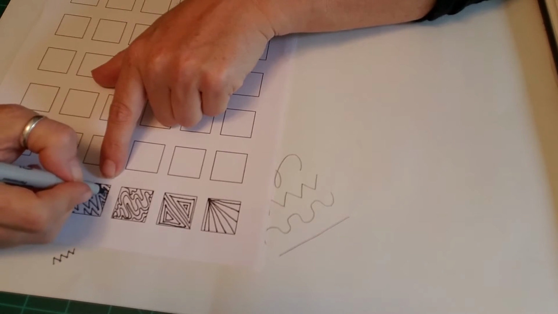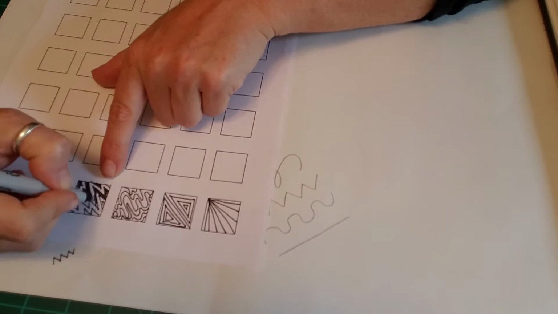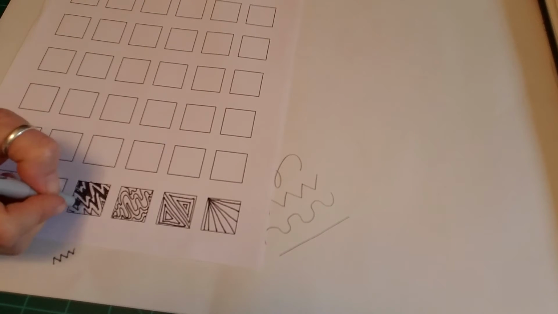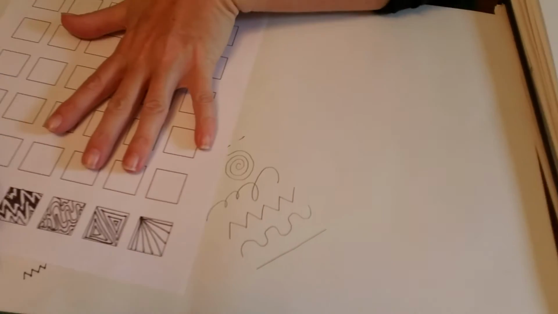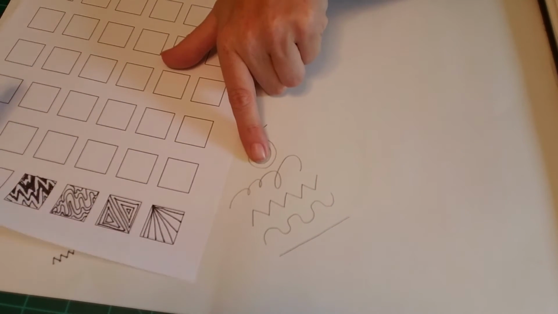Of course, that takes more time, and I'm trying to be neat, but sometimes when you're going fast, it's not. Okay, so you get the idea, right? So that's zigzag. What can I do with a loop? What can I do with a pig's tail?